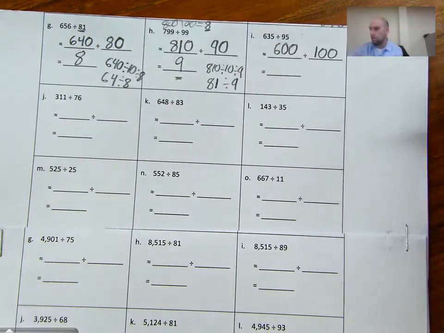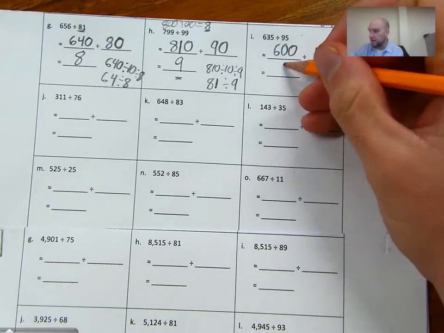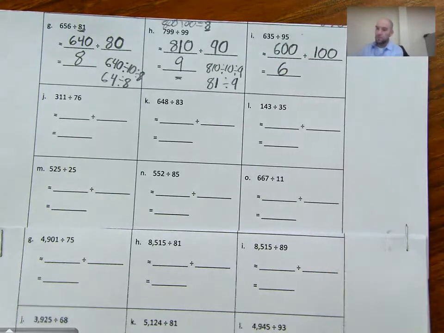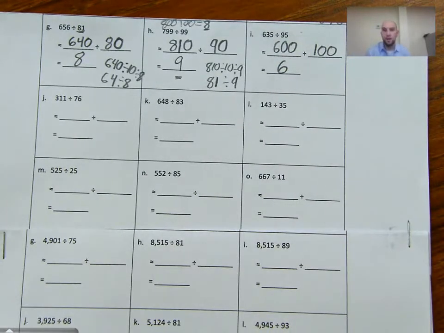Because I know 600 divided by 100 equals 6. So there's more than one way to round. I mean, you could have rounded 95 to 90, and then you could round 635 to 630, and you would get 7. So you may not get the same exact answer, but again, we're only off by 1.